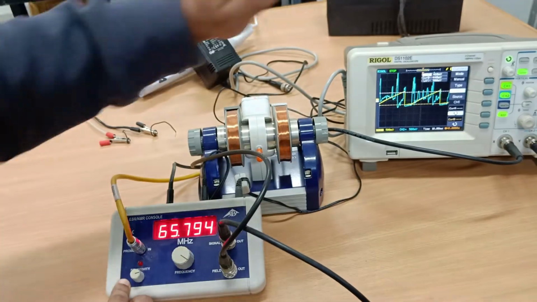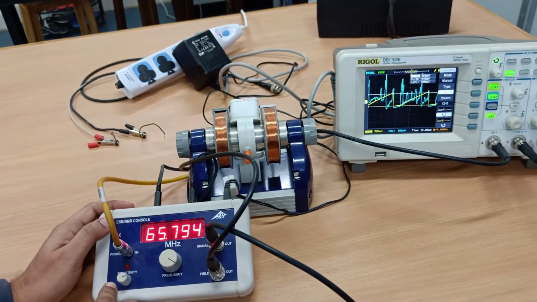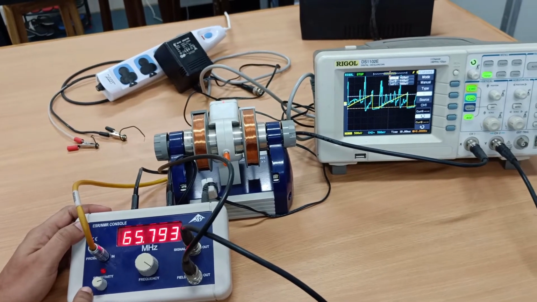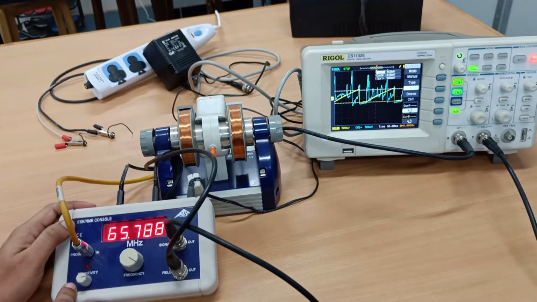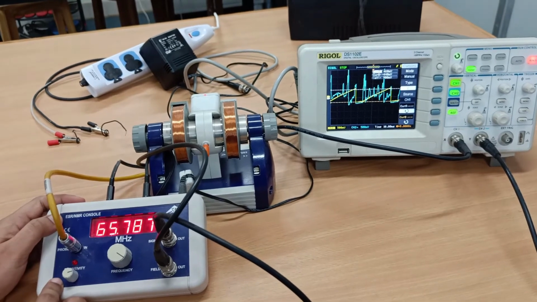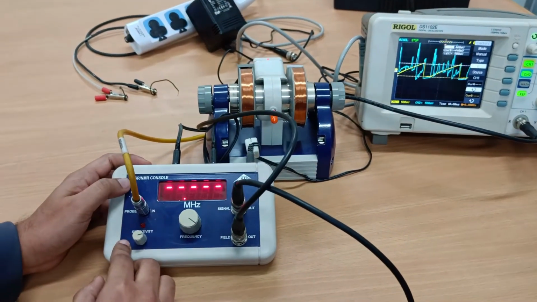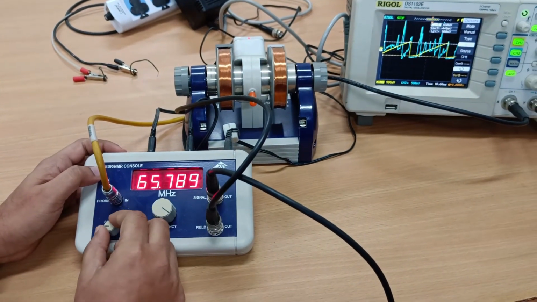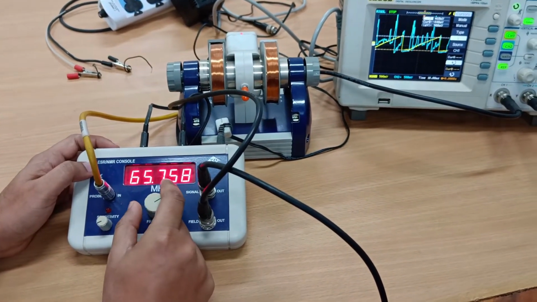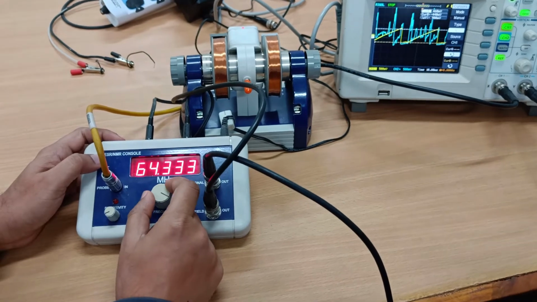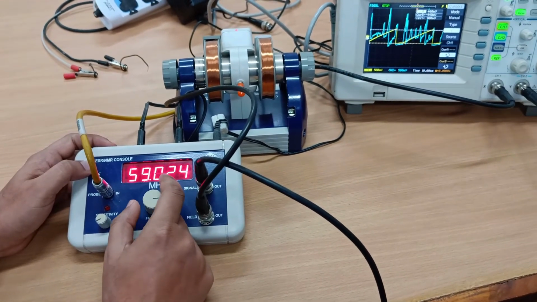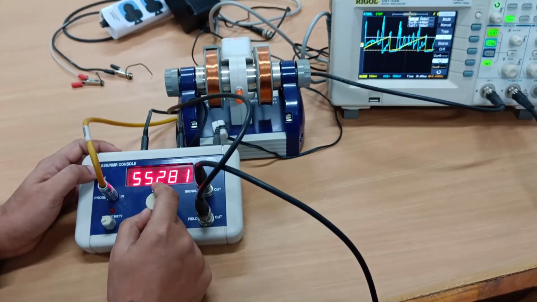So this is the procedure for the ESR experiment. Any questions? I hope you have already seen the video and the theoretical part, where the functioning and how it works is described.